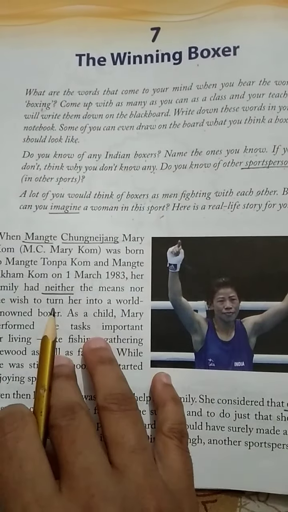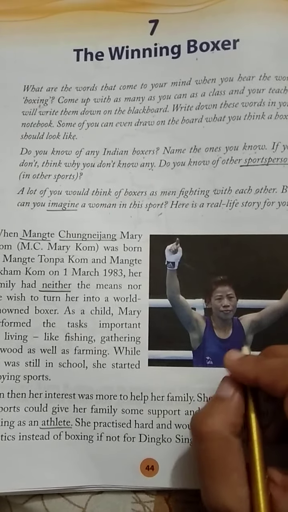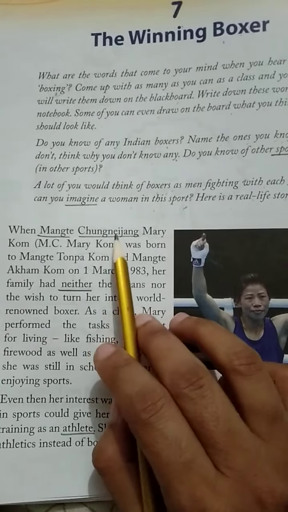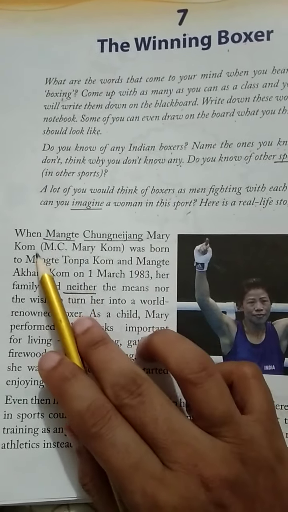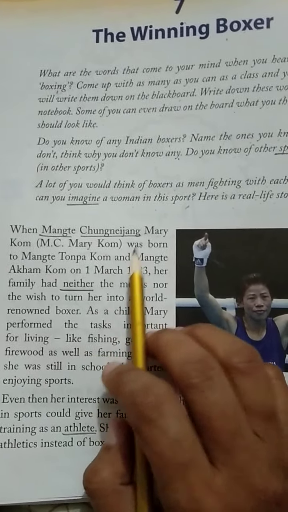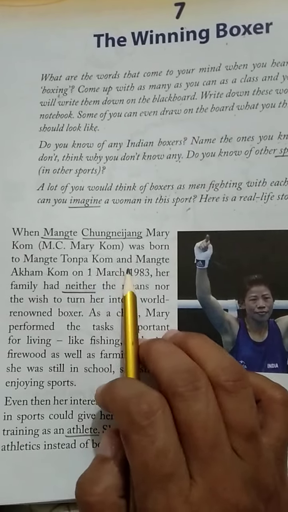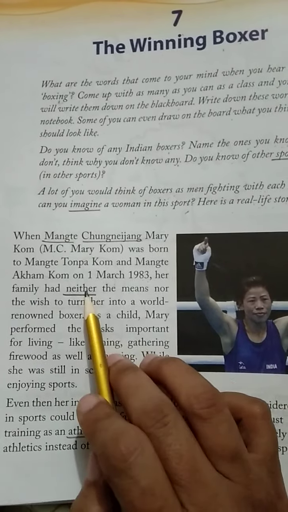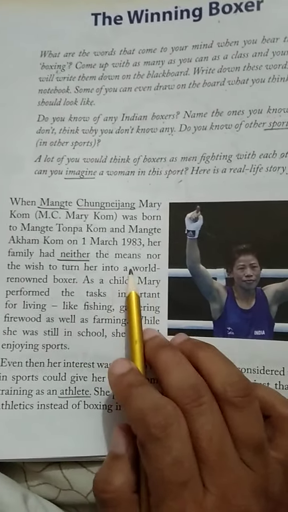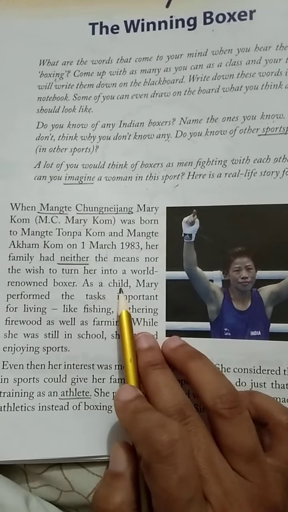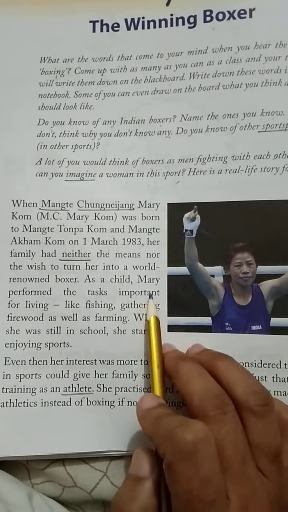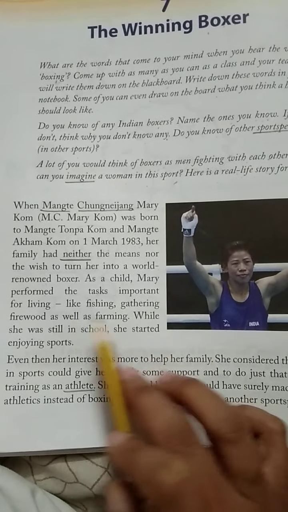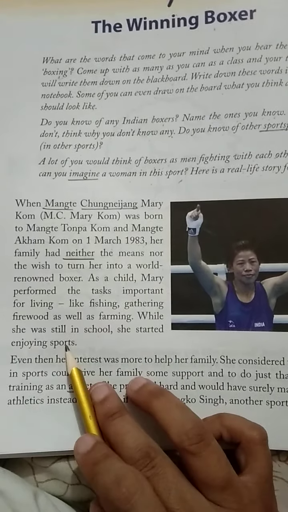So now this is the real life story of this lady who is a very famous personality in the boxing field. When Mangte Chungneijang Mary Kom, MC Mary Kom, was born to Mangte Tonpa Kom and Mangte Akham Kom on 1st March 1983, her family had neither the means nor the wish to turn her into a world-renowned boxer. As a child, Mary performed the tasks important for living, like fishing, gathering firewood, as well as farming. While she was still in school, she started enjoying sports.